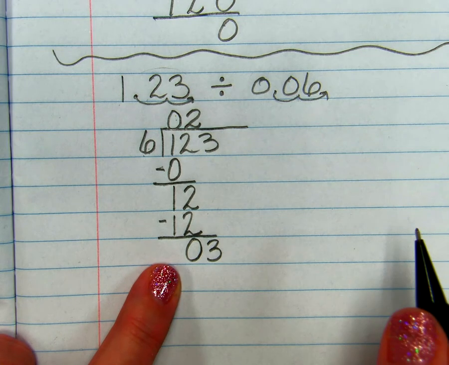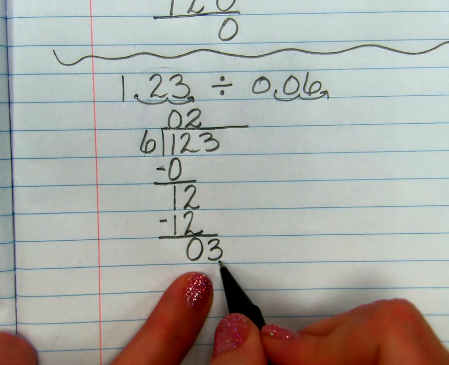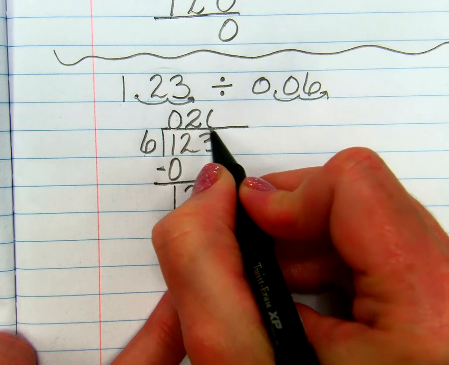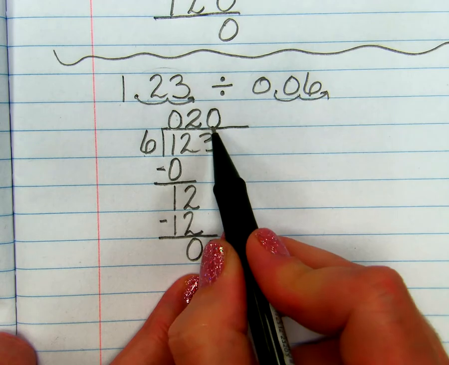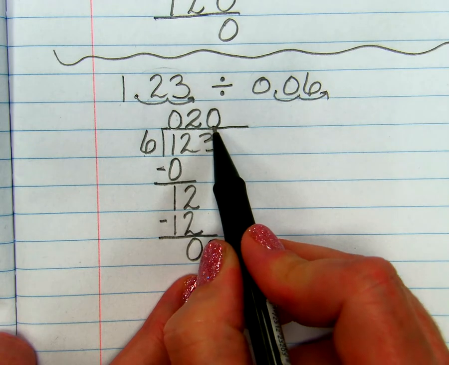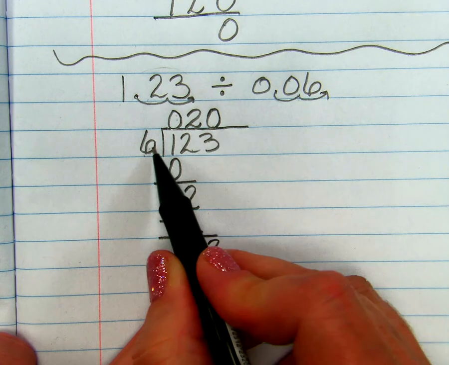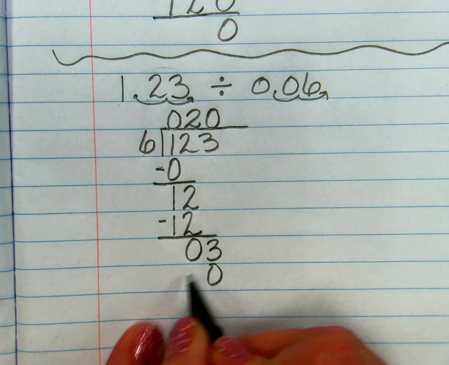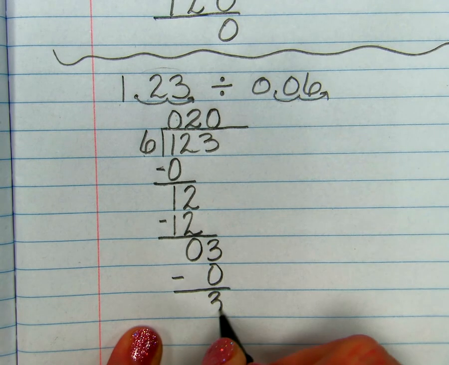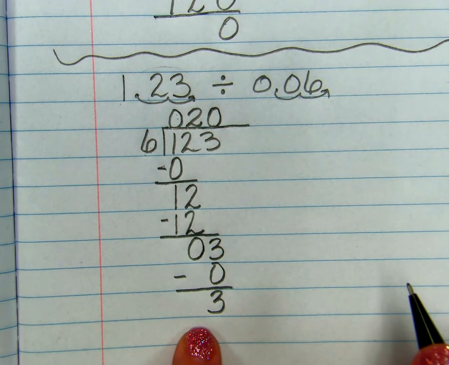How many 6s are in 3? That's right. We cannot get a group of 6 out of 3. So we put a 0 in our quotient space above this 3. 0 times 6 is 0. We subtract. So we have this 3 remaining in the dividend.